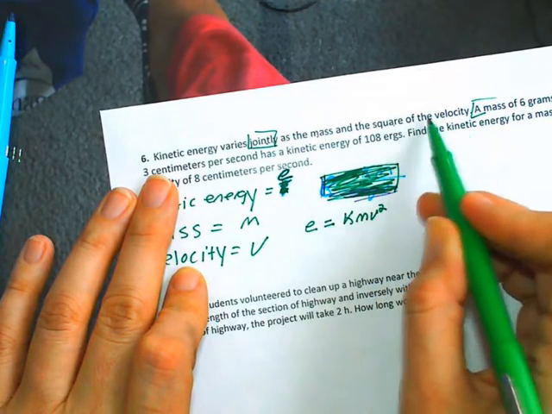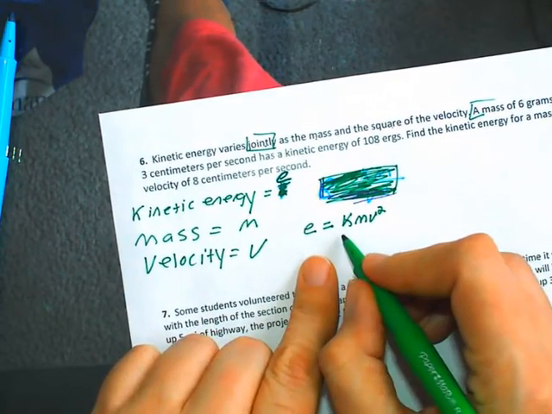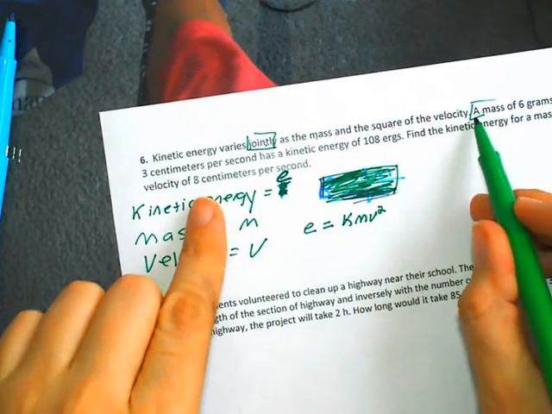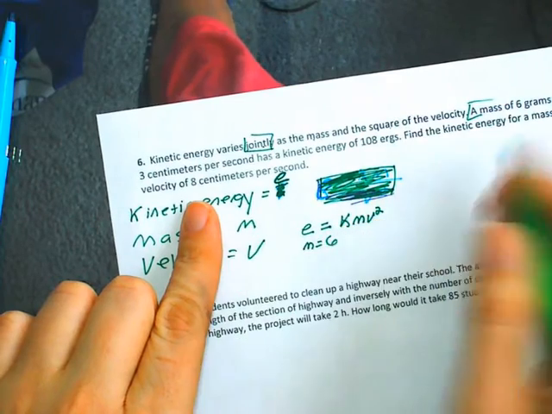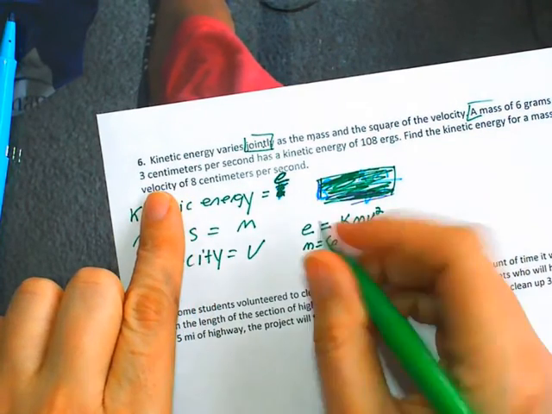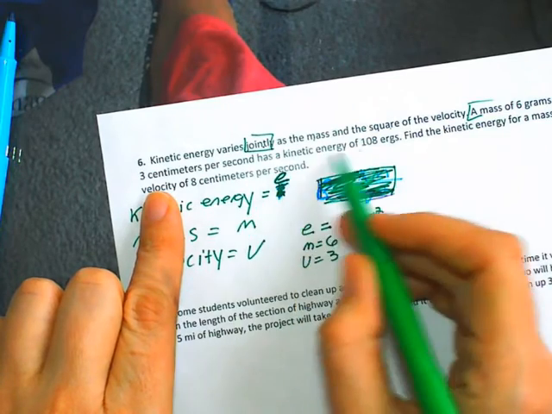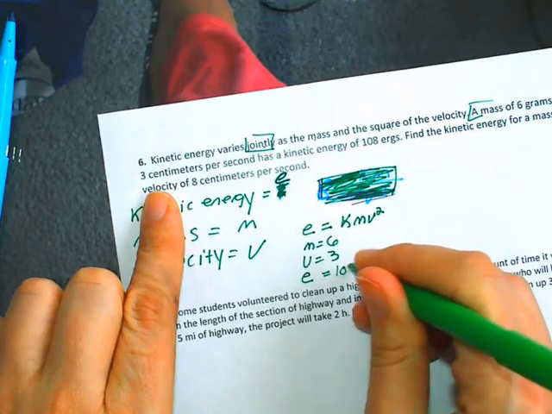It's the square of velocity. All right? Okay, so now, remember we've got to find K. That's our second step. So, a mass of 6 grams, so I have M equals 6, and a velocity of 3, so velocity equals 3, has a kinetic energy, which is E, of 108.